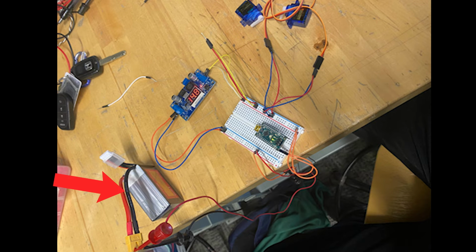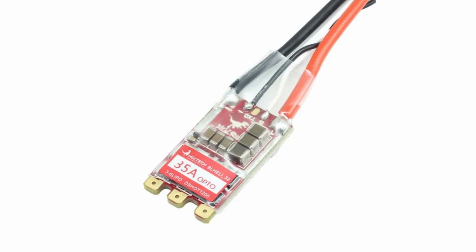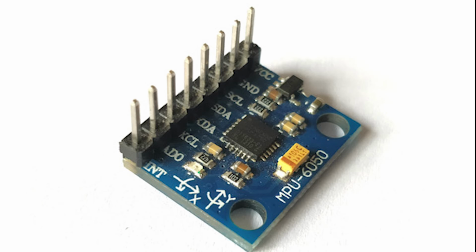Time to get into the electronics portion of this project. It all starts with our 4-cell LiPo battery, which is roughly 15 volts. We also have this blue module that's called our voltage converter, and that converts our voltage from 14.8 volts, as displayed on there, down to 5 volts so that we can power up our Arduino and all of the blue servos that you see in this image. There are some components that weren't shown in that photo, and that includes the brushless motor, our electronic speed controller, our receiver, and our MPU 6050 sensor.